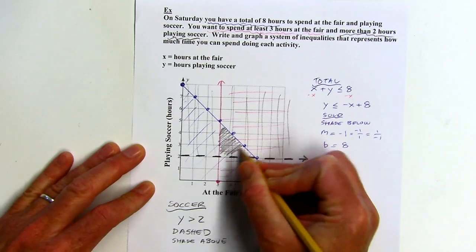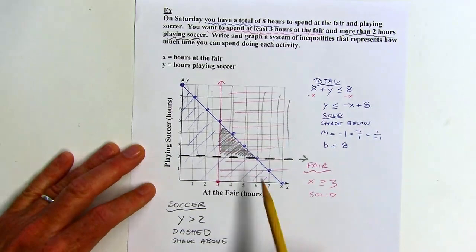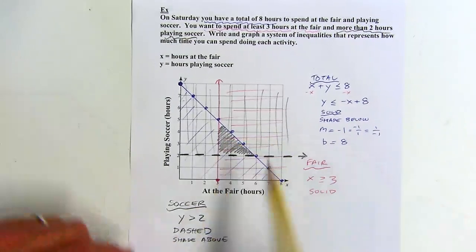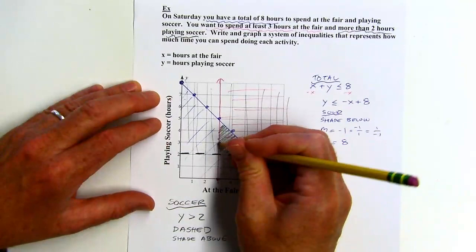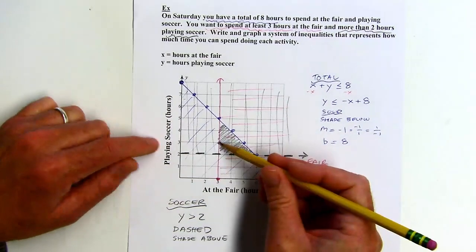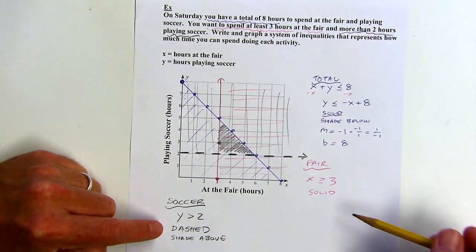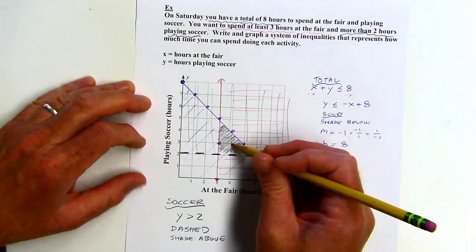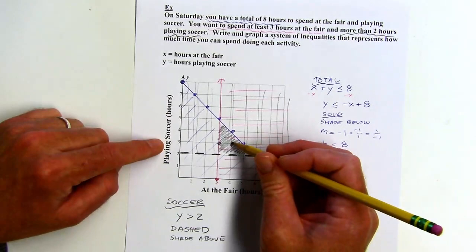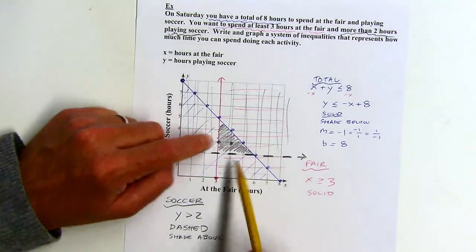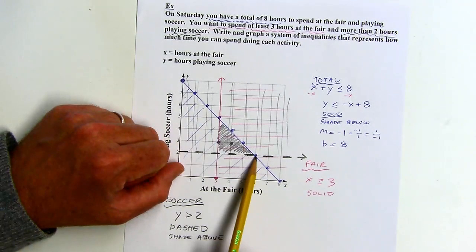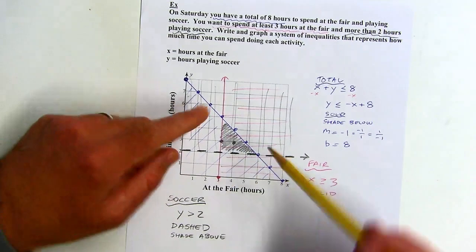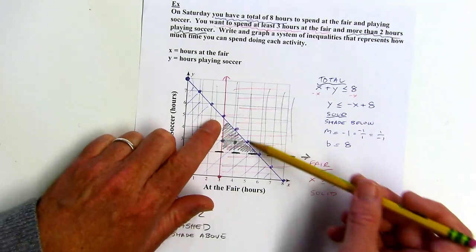So I want to emphasize this now. If you think about these different places, this point here means we could spend 3 hours at the fair and 3 hours playing soccer, and that would work with all of these. Or we could spend 4 hours at the fair and 3 hours playing soccer, and so forth. So any point in this region works. Keep in mind that if a point is touching the dashed line, you can't use it, but you can use ones that are on the solid line.